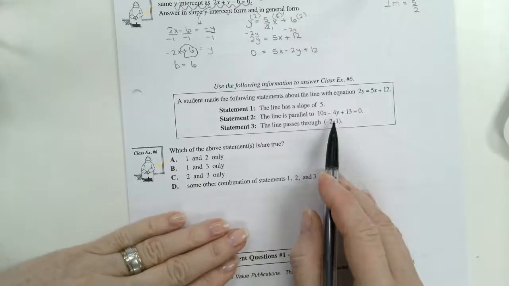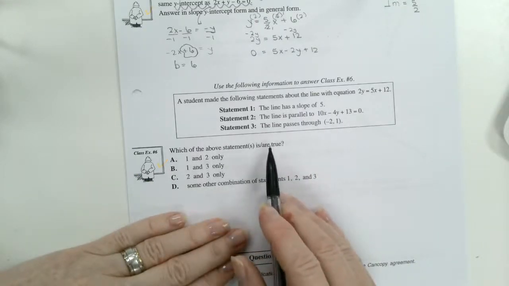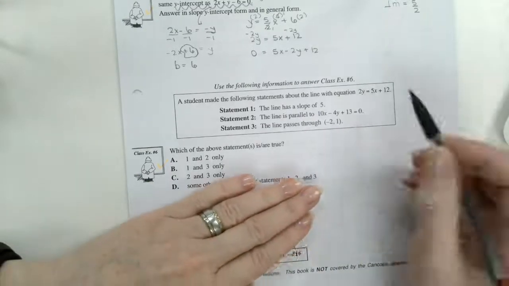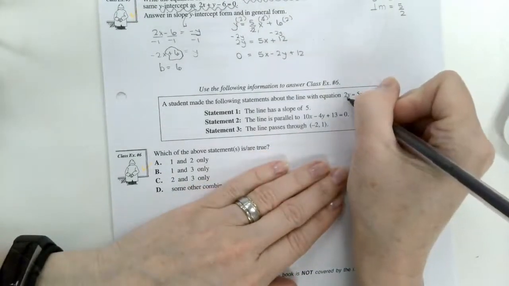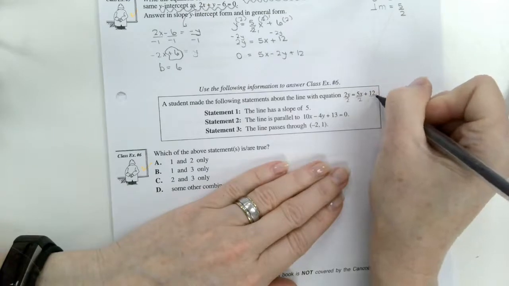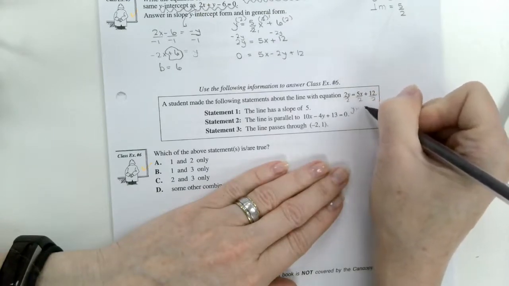Well, slope of the line is 5. Let's look. Divide by 2, so y equals 5 over 2x plus 6. So no, that's not true. Slope is actually 5 over 2.